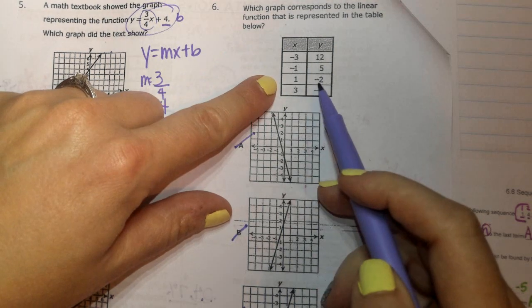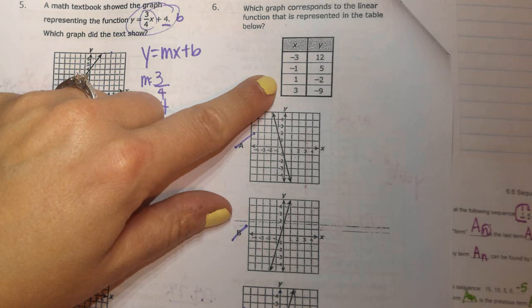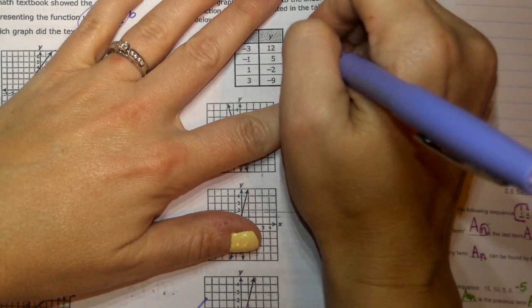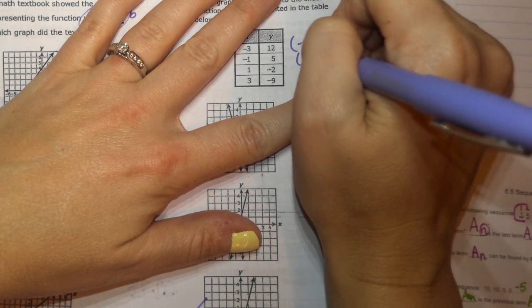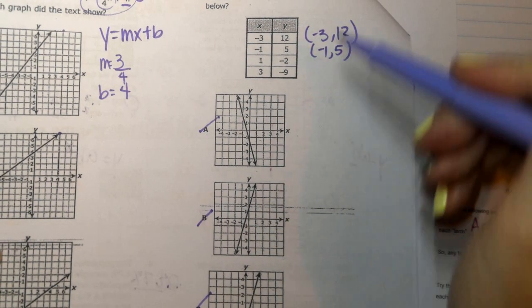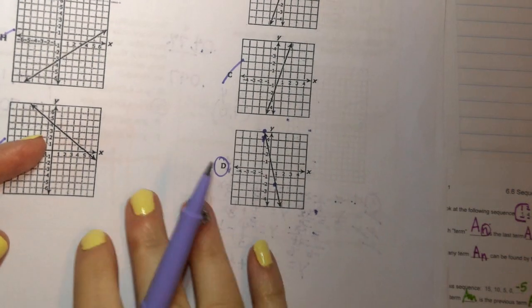Let's try these others. 1 and negative 2. Yep. And then 3 and negative 9. Well, these 2 points lie directly on it. So D is your best option, because all I did was put these in coordinate pairs and tried to see which one of these points all fall on the line. You could do the rest. This is the only one that had those points on the line.